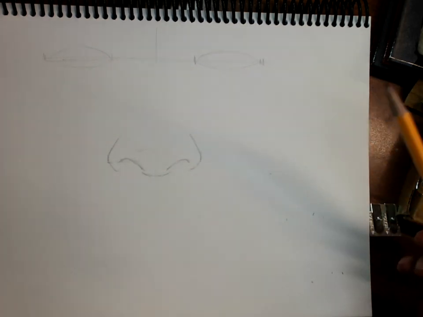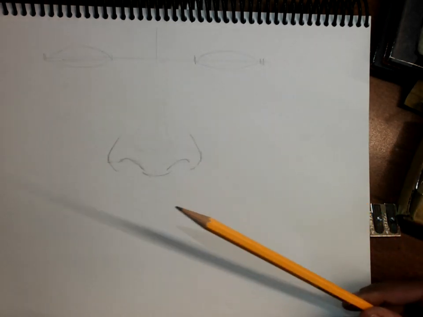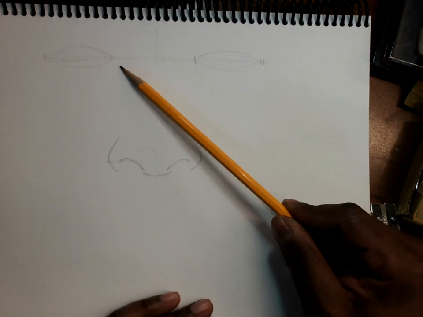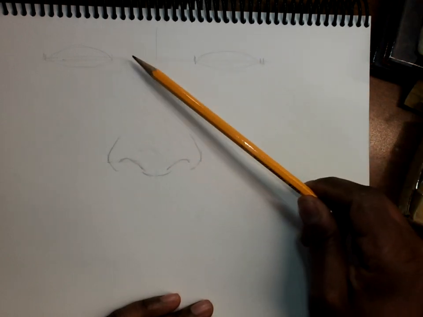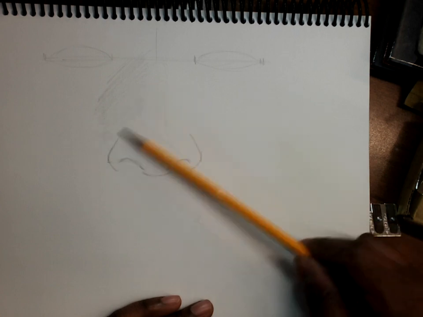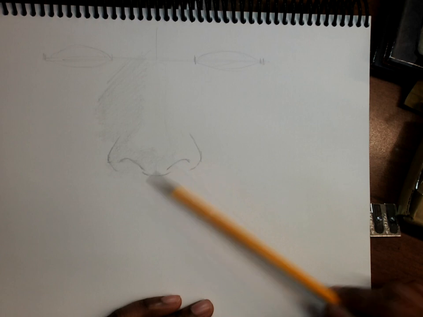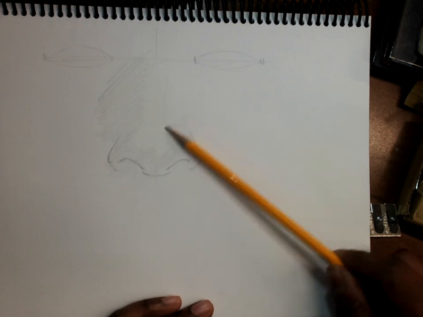And then from here, I'm just going to start by creating a base tone. We talked about base tones before, and basically I'm taking my pencil and shading a light gray value. This creates the skin tone, and I'm going over all of this. Since I have a light value, I know where my lightest value is going to be.